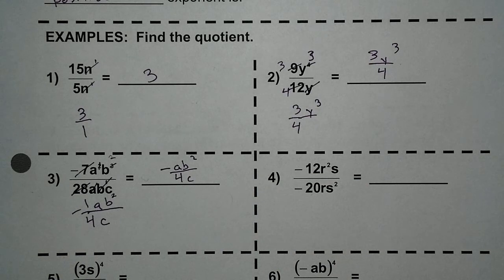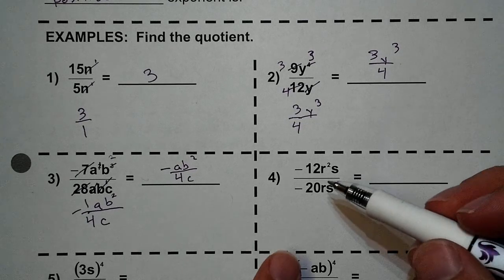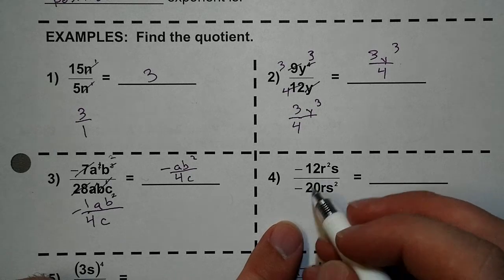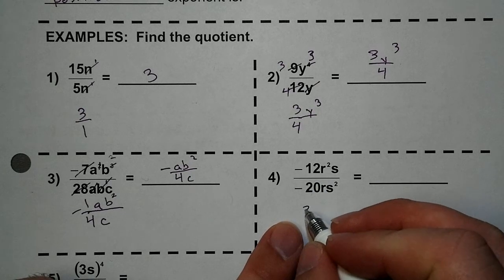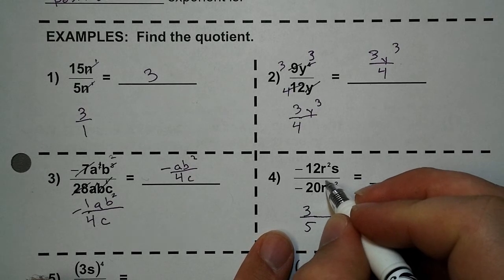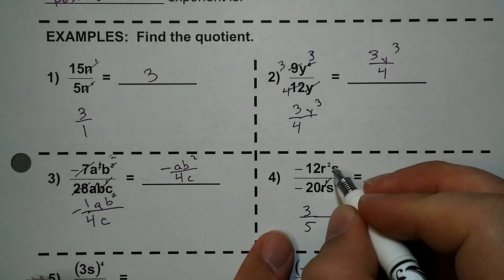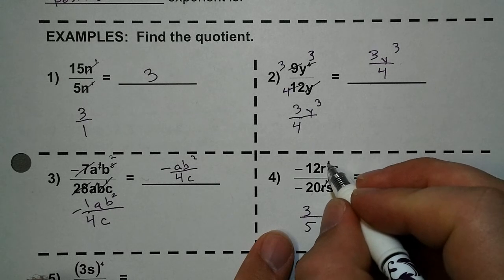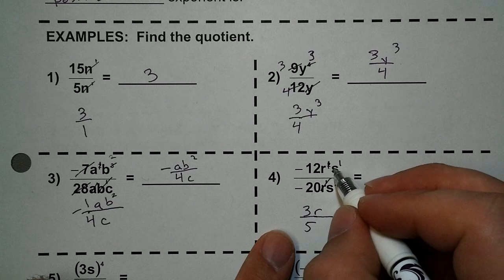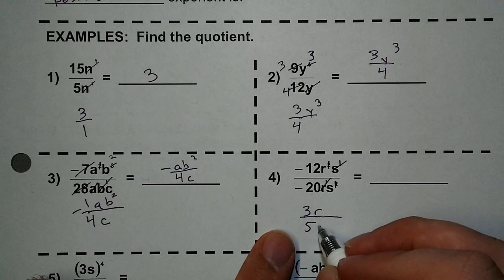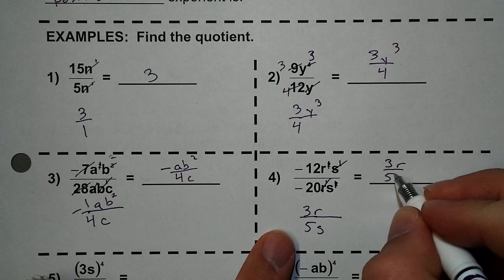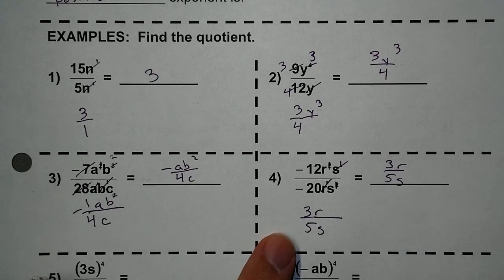Let's do the same thing here on number 4. Let's divide out these numbers. Negative 12 divided by negative 20. This does simplify. Negative divided by negative is a positive. 4 goes in there 3 times. 4 goes in there 5 times. We have our numbers. I can take away 1 r from both of those because they both have an r. Take away 1 r, that goes away. 2 minus 1 is 1. So r to the first on top. They both have at least 1s. I'll take away 1s from both, and I get 1s left on bottom. So 3r divided by 5s.